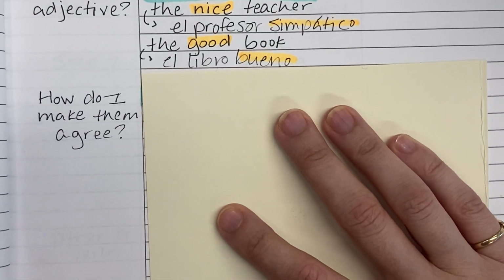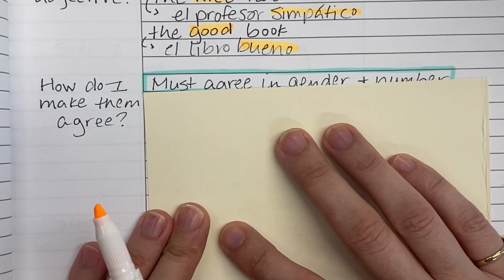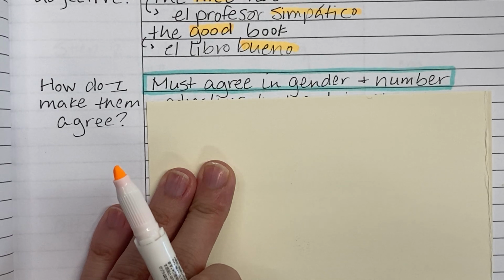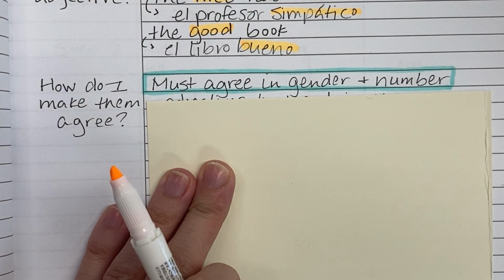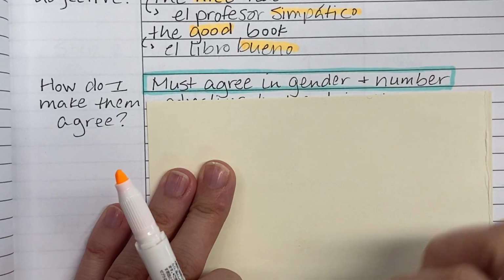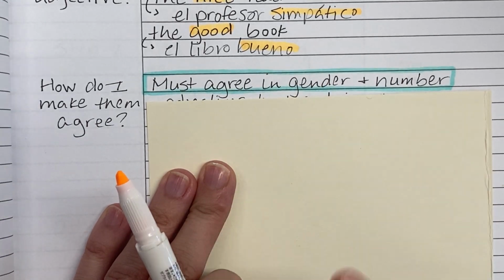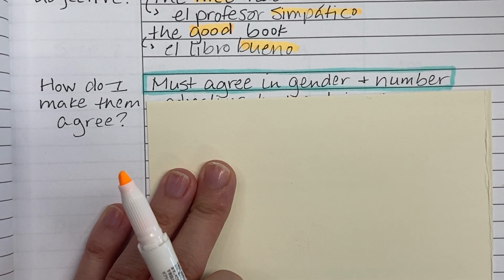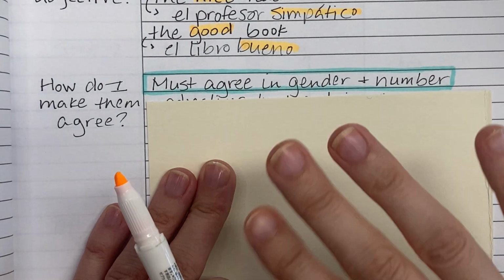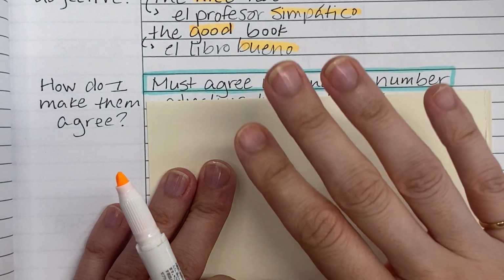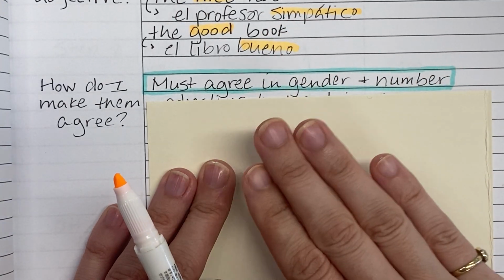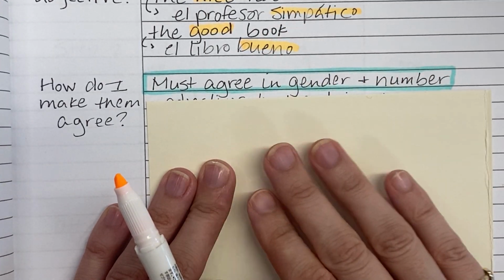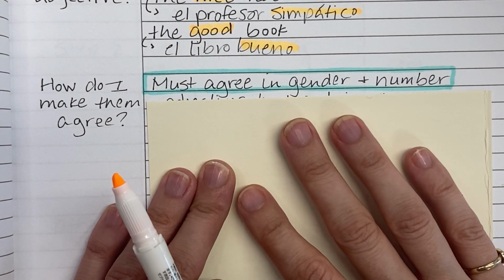So what do I mean when I say they have to agree in Spanish? Well, they must agree in gender and number. We know that nouns in Spanish all have gender and number. And this doesn't have anything to do with, or usually doesn't have anything to do with, gender in the real world, in the physical world. It's just like a grammatical category. And in Spanish, the adjective must agree with the noun in both gender and number. So let's take a look at some examples of that.